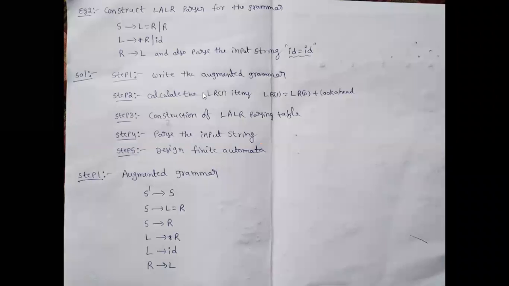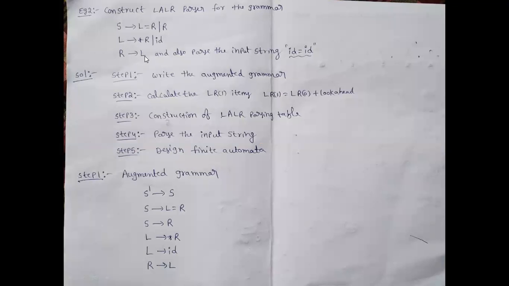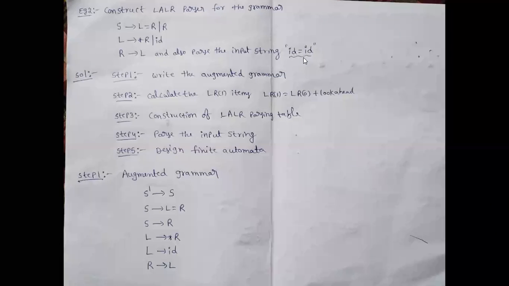The grammar is S produces L equals R, L produces star R or ID, and R produces L. Also parse the input string ID equals ID. In the previous class we discussed this example with the CLR parsing technique. Now we discuss the same example with the LALR parser: how to construct the LALR parser and LR(1) items, and how to parse the input string.